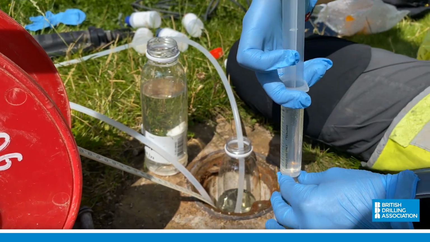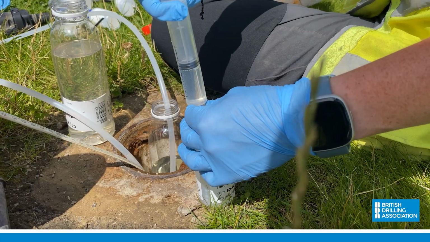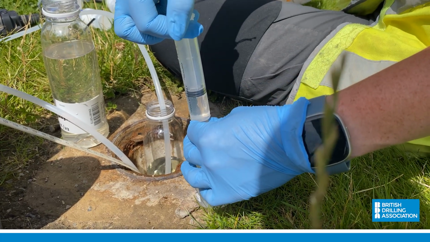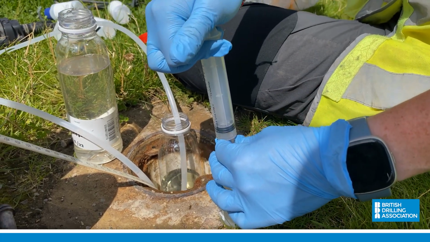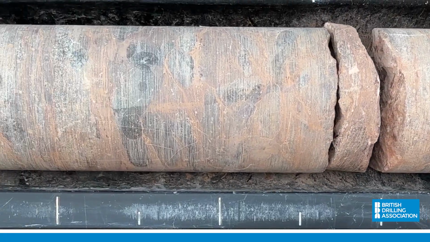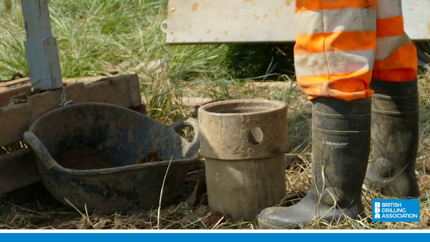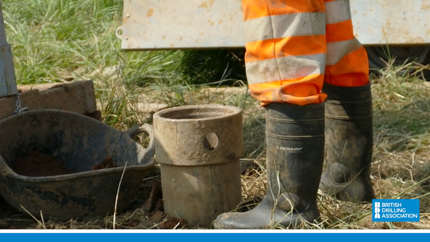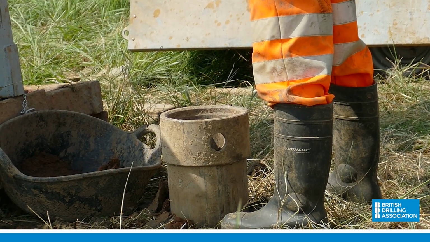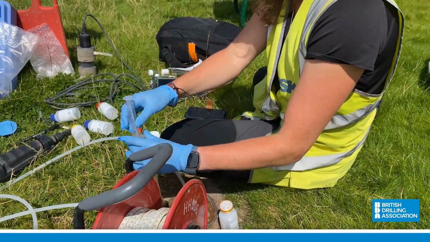Water samples should also not be forgotten, as the groundwater chemistry may be aggressive to certain materials such as concrete or may be transporting contaminants. This video will demonstrate the life of a sample and explain why it is so important for ground investigation companies to prioritize good sampling protocols for soil, rock, and water.